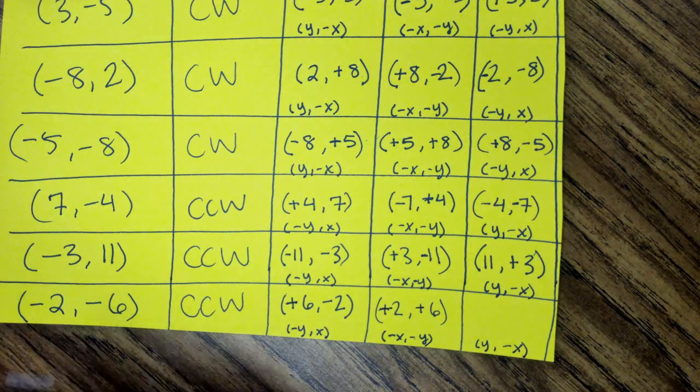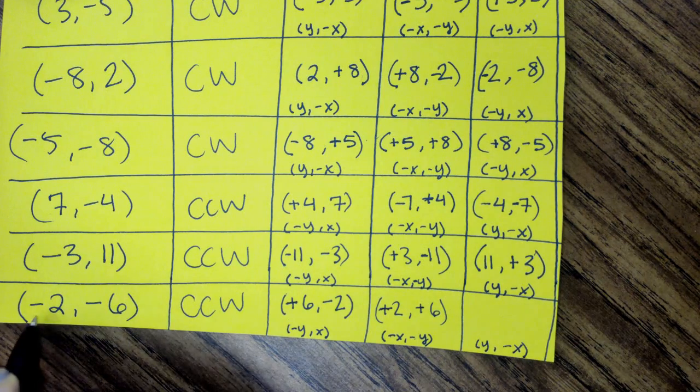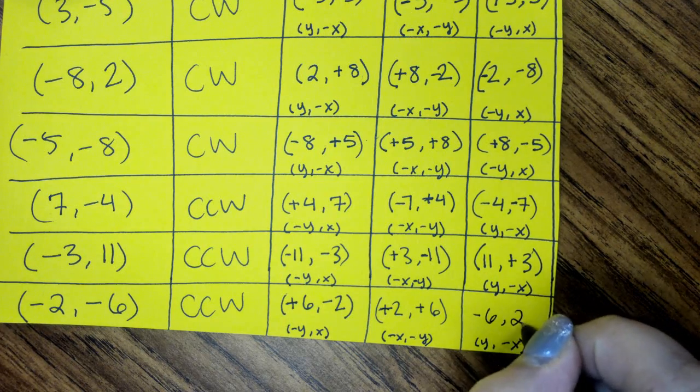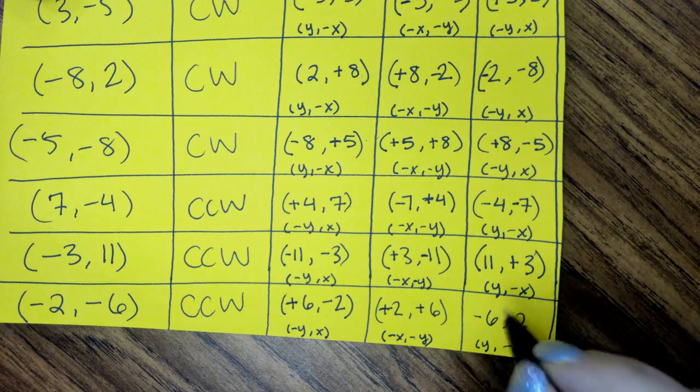My last rule will be 270 degrees counterclockwise. I have to switch the order of the coordinates because this is 270 degrees. For counterclockwise in 270 degrees, we make the new second spot opposite.